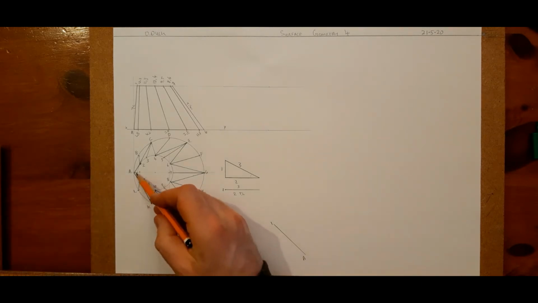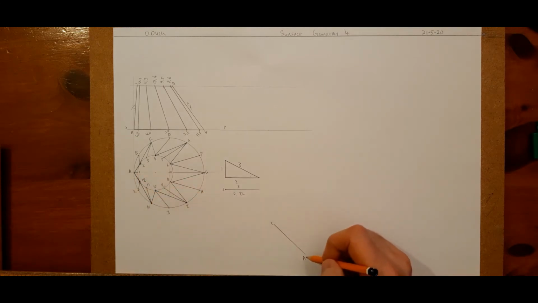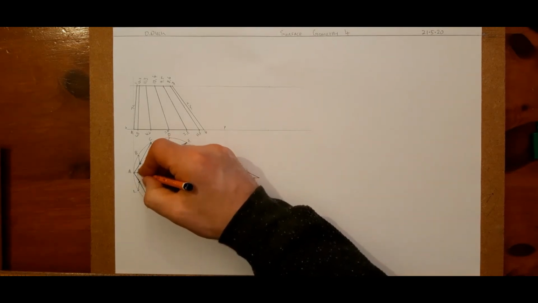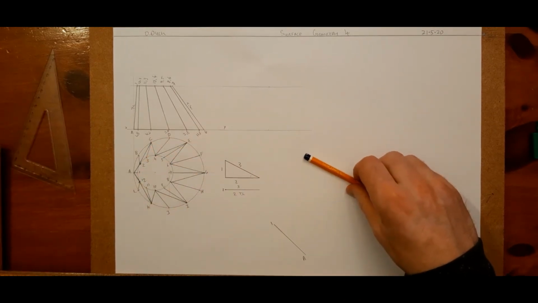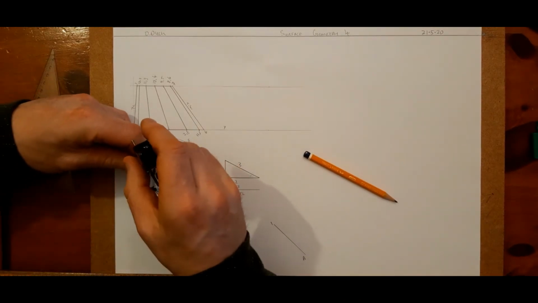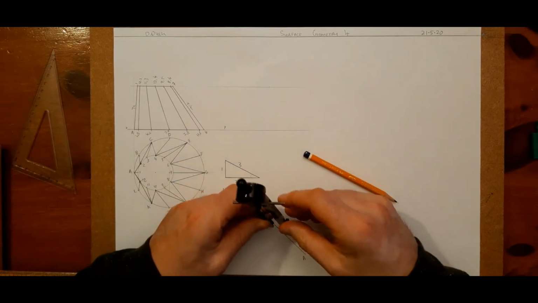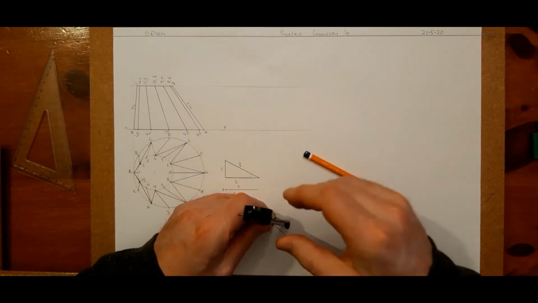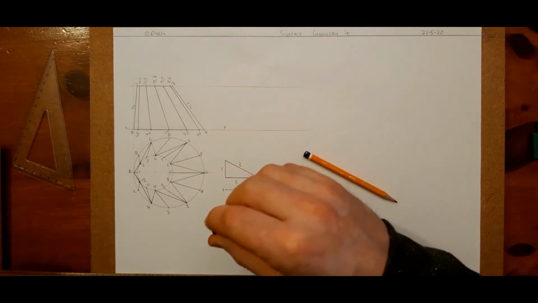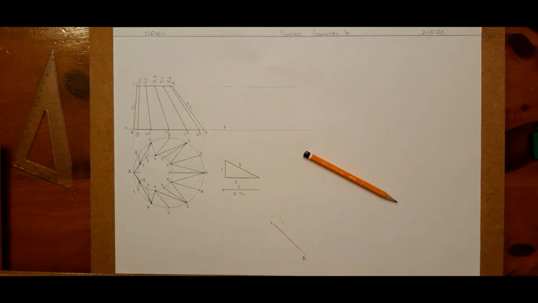Now, what I want to get first of all is this little triangle here, okay? So that's the line 1 to A. So the distance from 1 to 12, I can see that straight away there. So I can get my compass and mark that off. Swing a little arc here. 12 will be somewhere on that line.